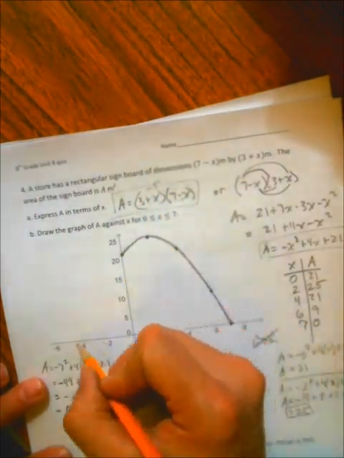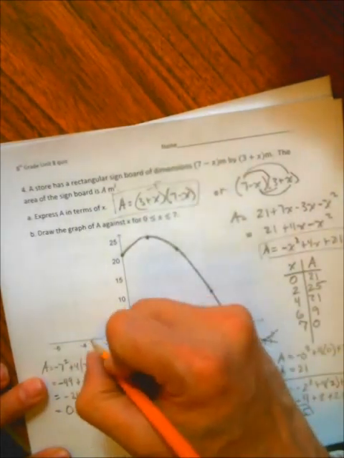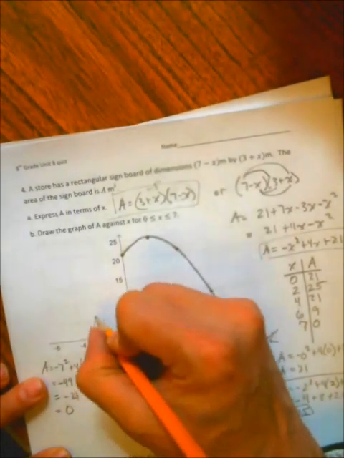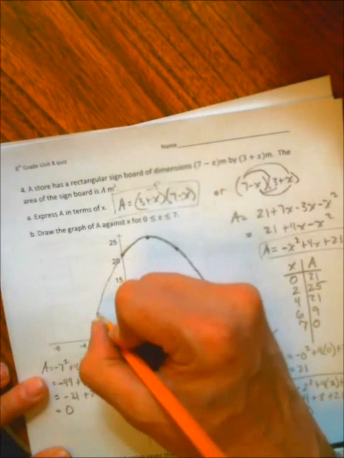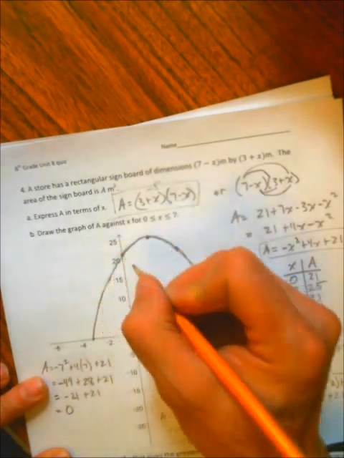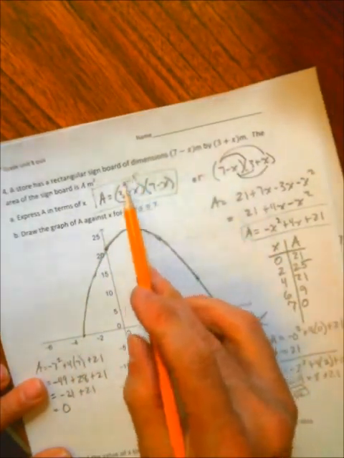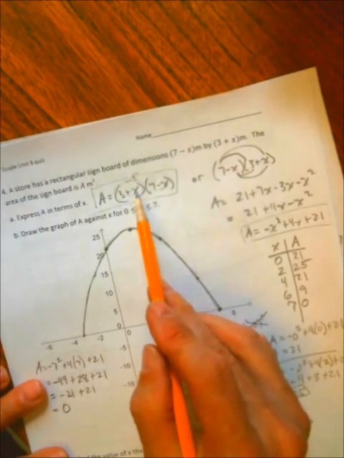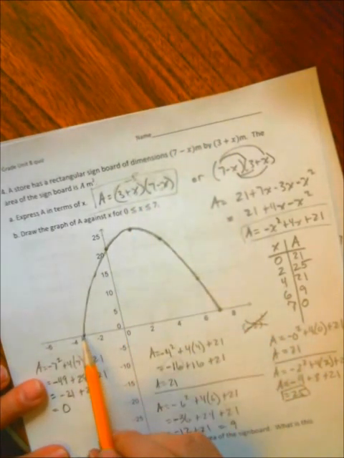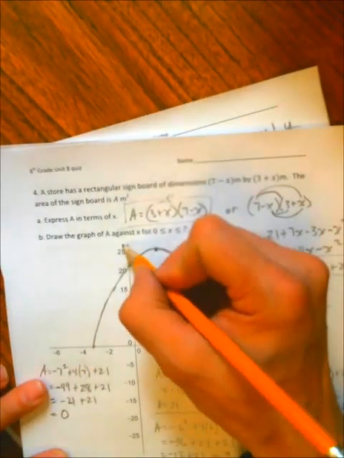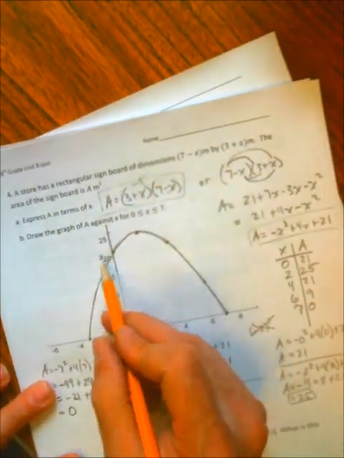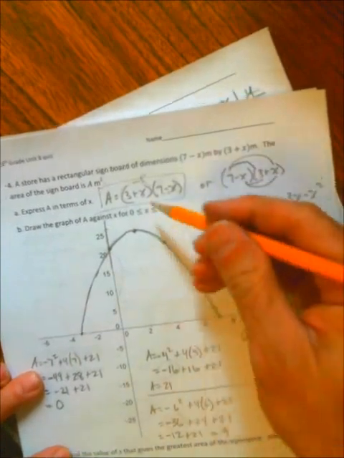So I could go all the way to negative 3 for x, and still have that side be greater than 0. Once I'm at negative 3, the side is 0, so the area of the box is 0. So that's kind of what my parabola set is. And I didn't ask you to graph this part. I just graphed it to kind of show you the symmetry.